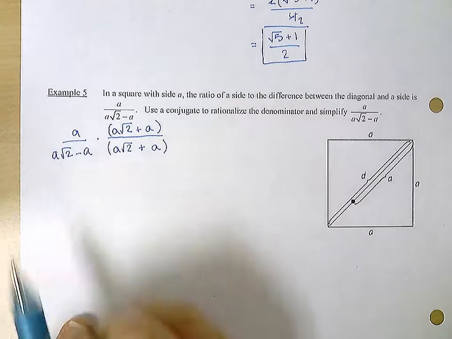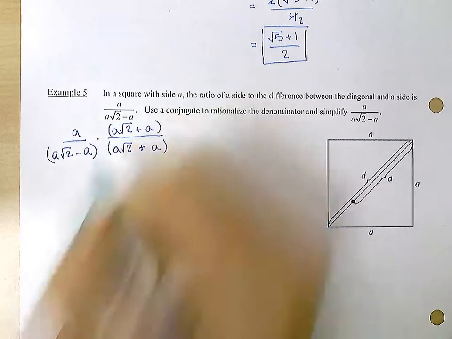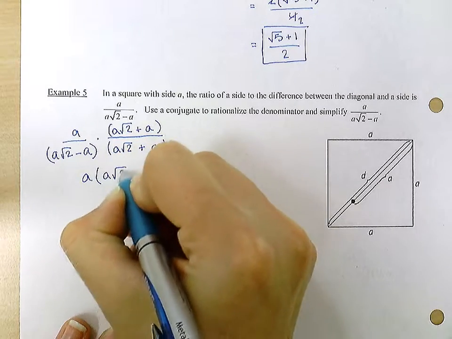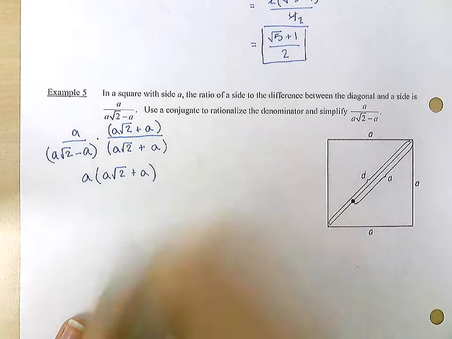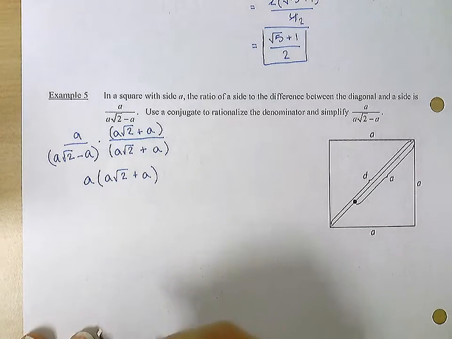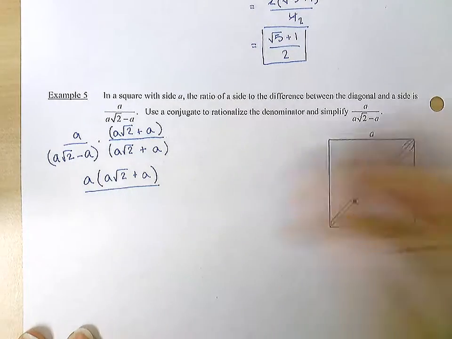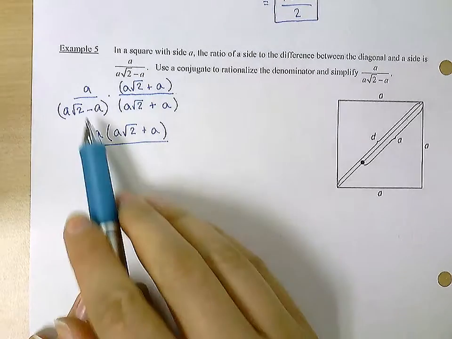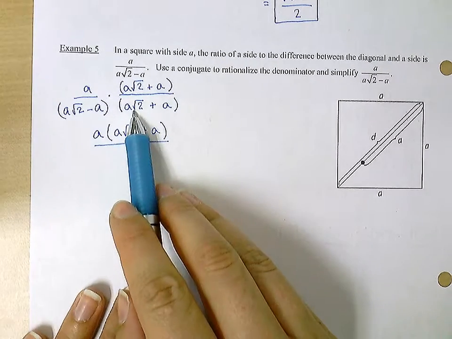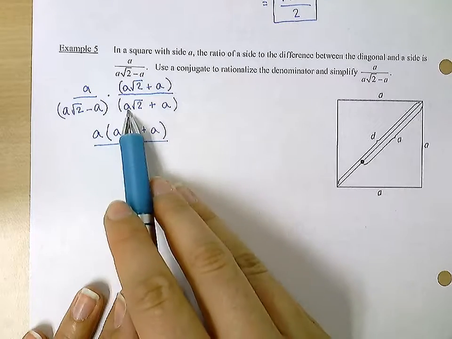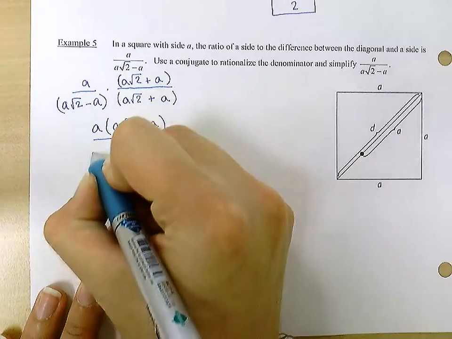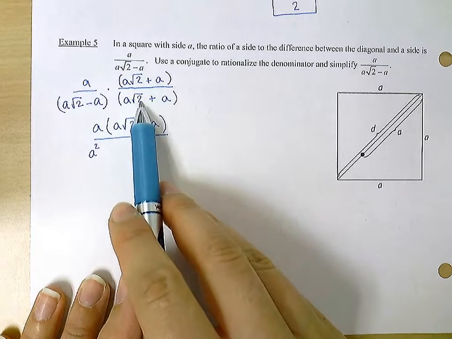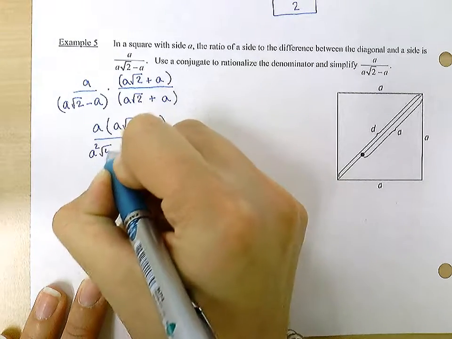So again, we multiply straight across here. So we have A times the square root of 2 plus A. There's a lot of a's, but they kind of all cancel out, so bear with me. Over, multiply your first terms. We have a times a, that's a squared, and square root of 2 times square root of 2, that's the square root of 4.